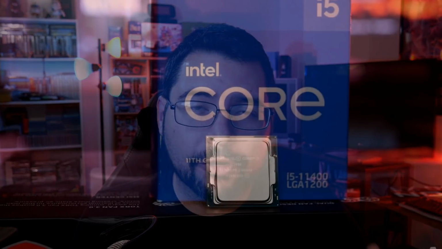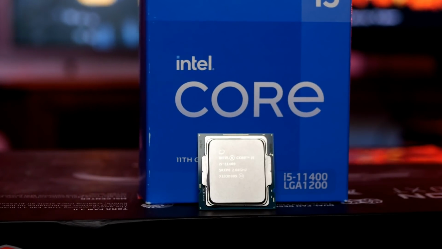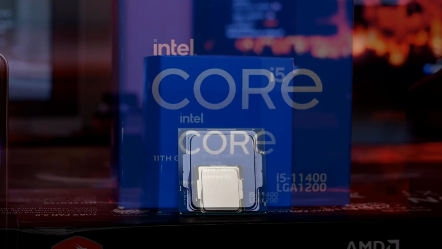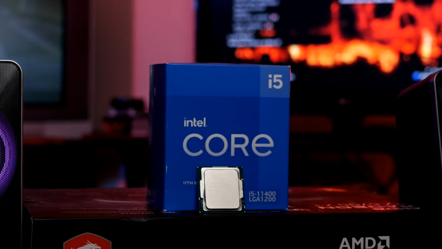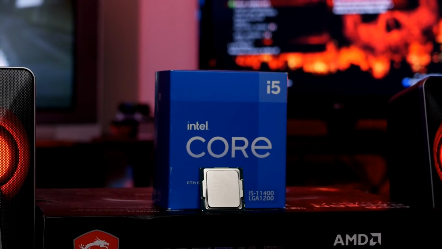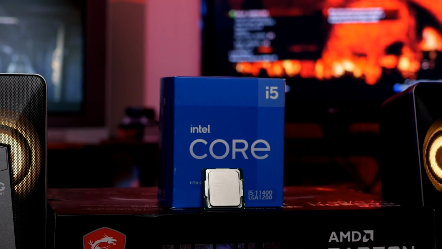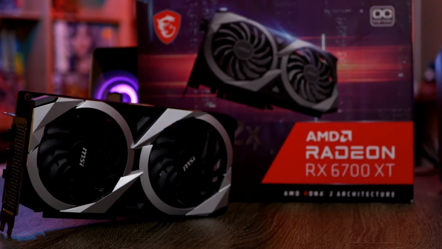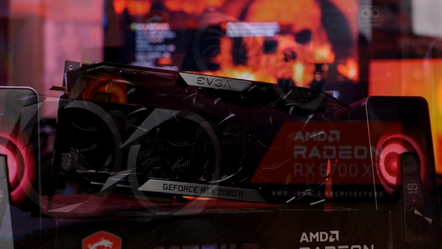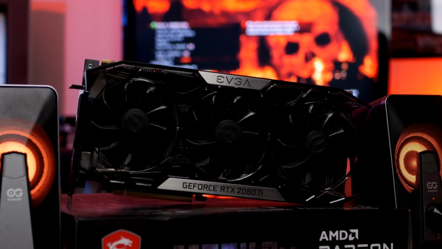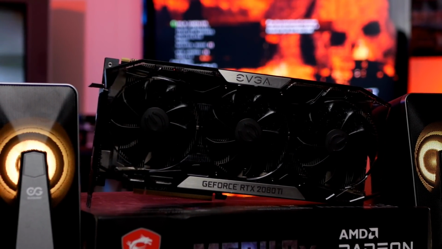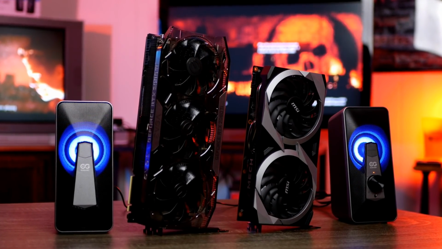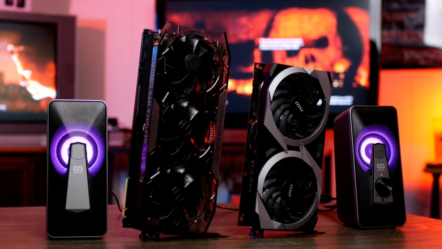So for the test system, we're using something a little bit different this time. I'm using the Intel Core i5-11400. This is the 2021 Rocket Lake revision. This is a great CPU if you can get it for under $200. This is also, of course, paired with the MSI Mech 2X RX 6700 XT 12GB and the EVGA FTW3 RTX 2080 Ti 11GB card. So they have similar amounts of VRAM, so I think this is a better apples to apples comparison than something even like a 3070 to the 6700 XT.